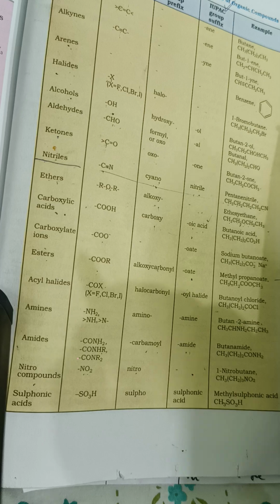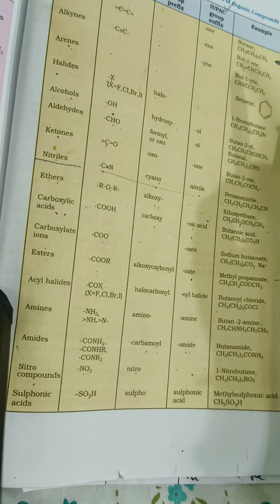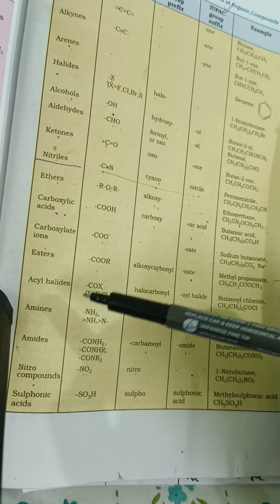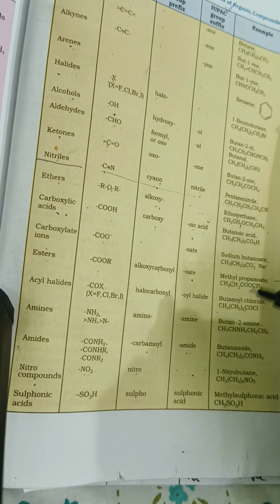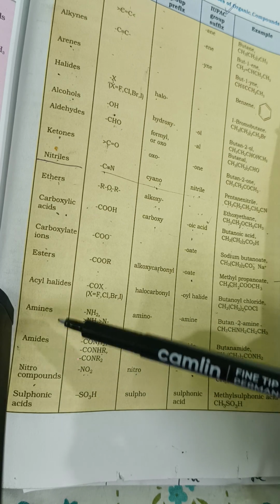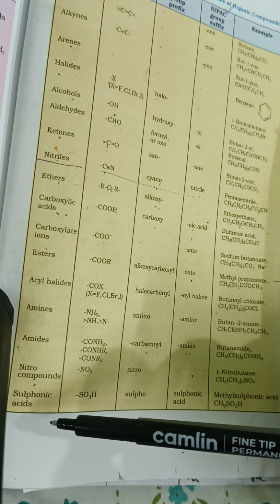In the last class, we discussed all the examples coming under the different classes of compounds till acyl halides. Today in this class, we will be discussing the different examples under these classes of compounds, that is amines, amides, nitro compounds and sulfonic acids.